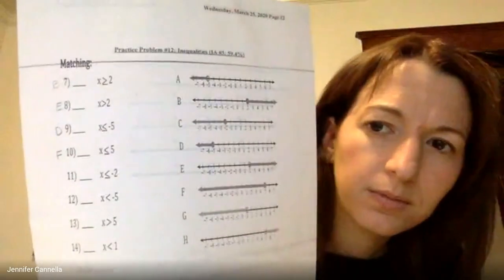All right, let's do 11. x is less than or equal to negative 2. Number 11. What answer choice is that? So x is less than or equal to negative 2.